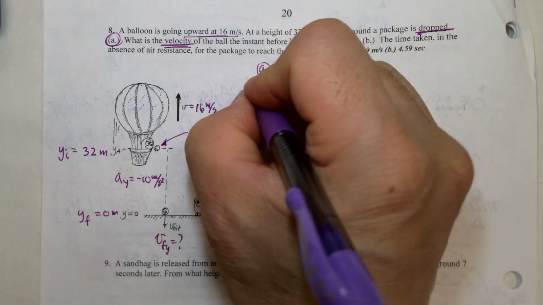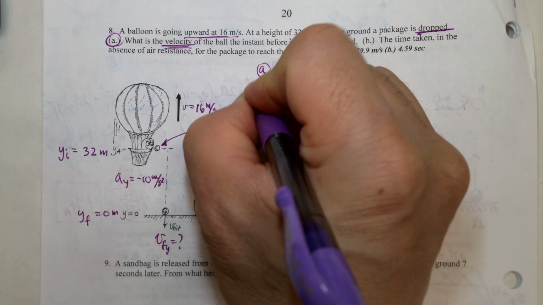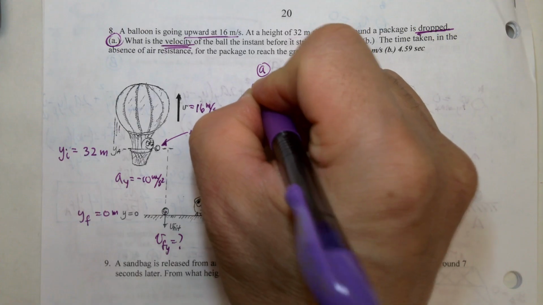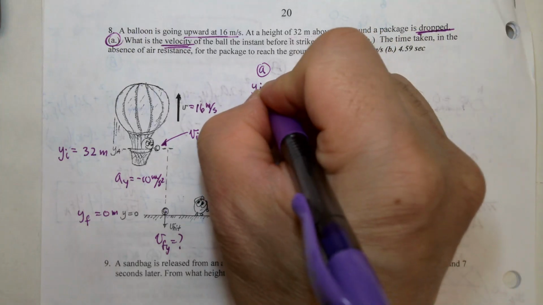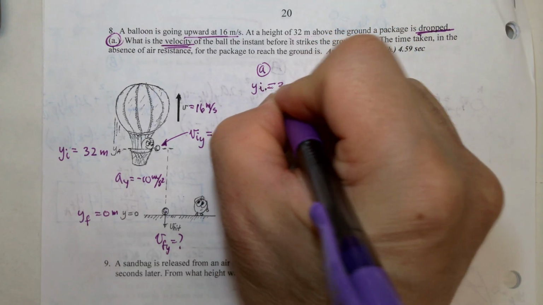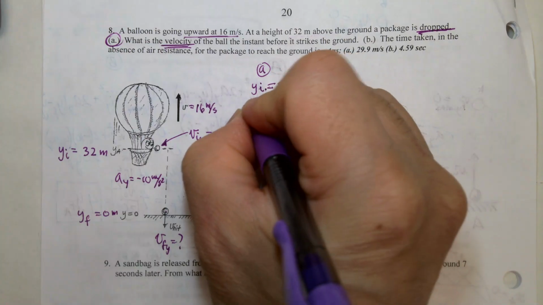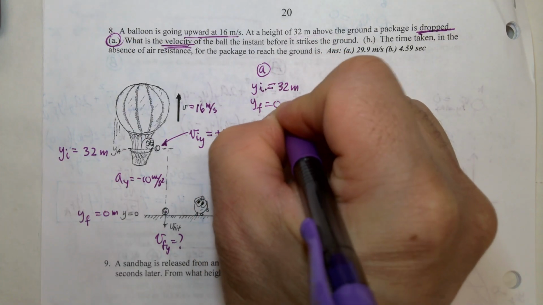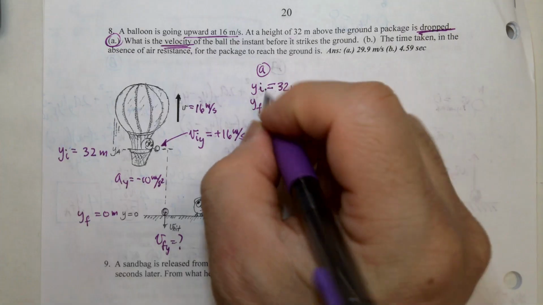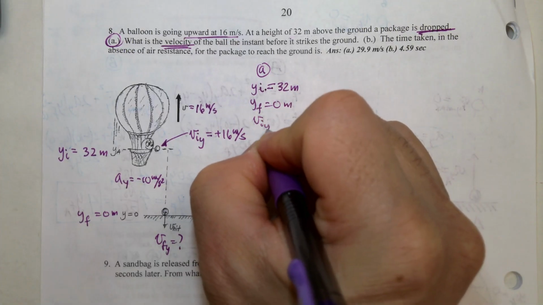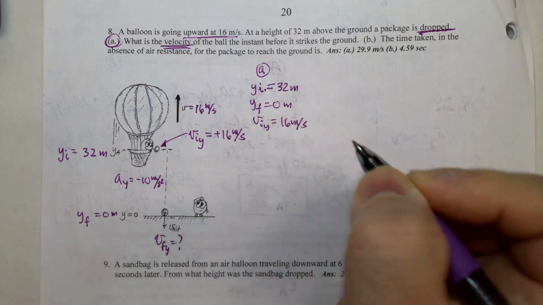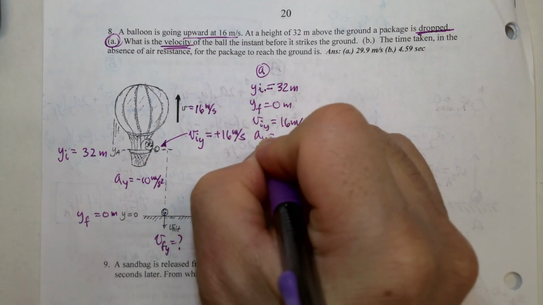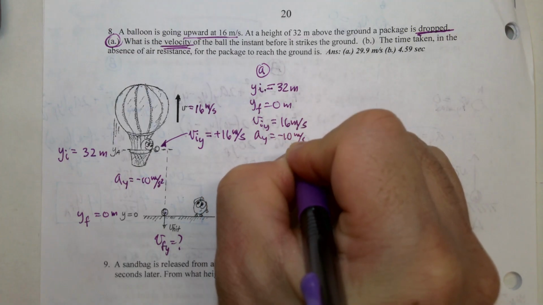So let's write everything down that we know. Y initial position is 32 meters, right? We also know Y final is 0 meters. VIY is 16 meters per second. That's positive 16. We know A sub Y is equal to negative 10 meters per second squared.